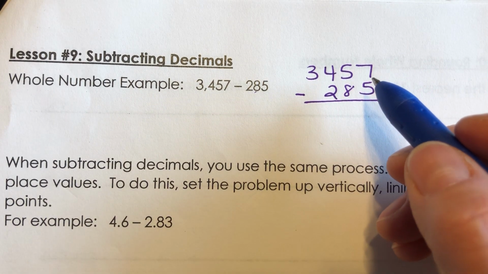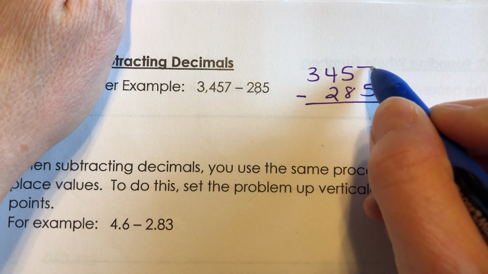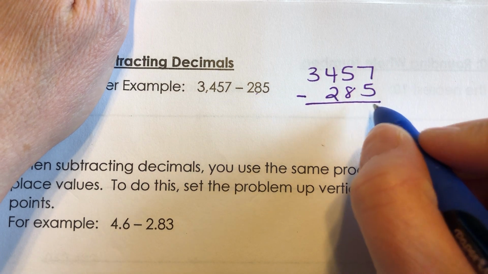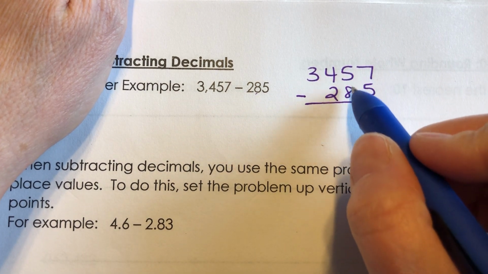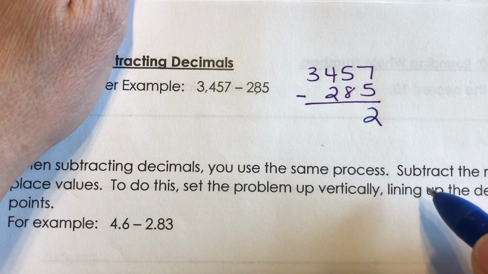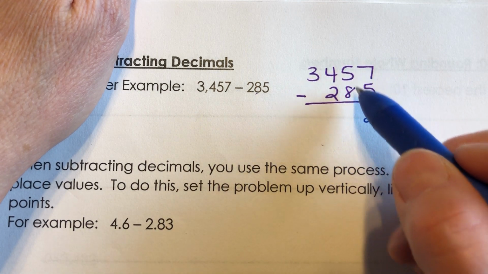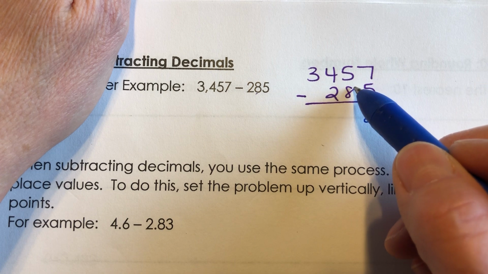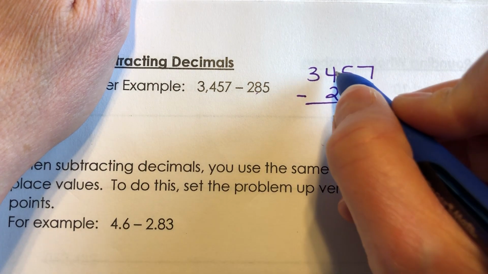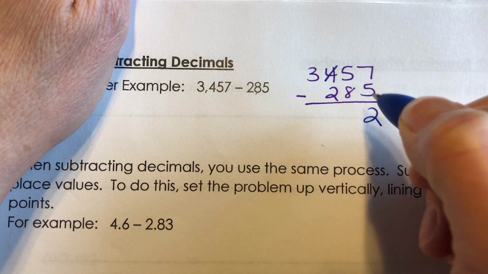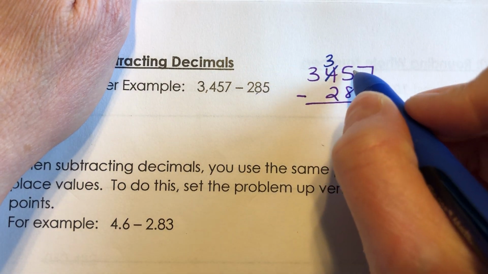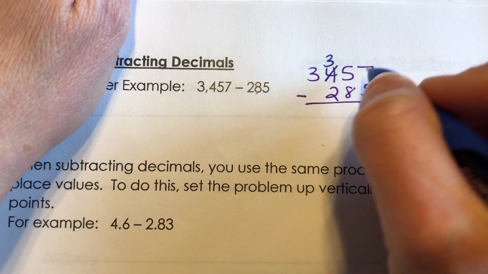So remember, you can't change the order, so I have to take the top number minus the bottom. 7 minus 5 is 2. I can't take 8 away from 5. It's not the same as doing 8 minus 5. This is saying you have 5 and you're taking 8 away. And because you can't do that, you'd have to borrow. So I would borrow from this 4. That would become 3.